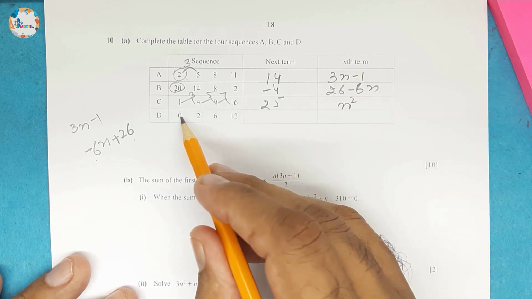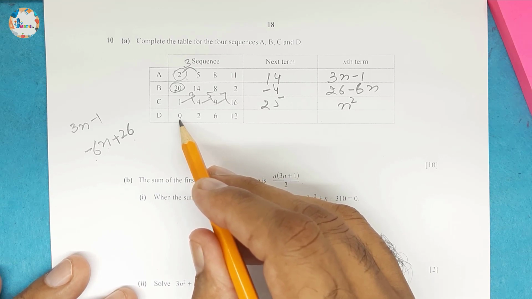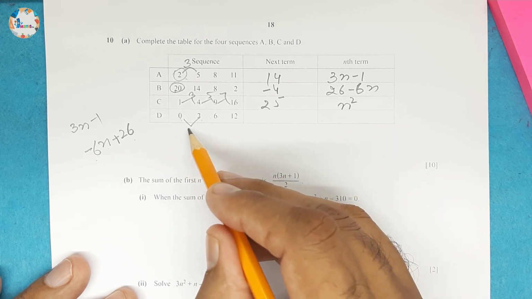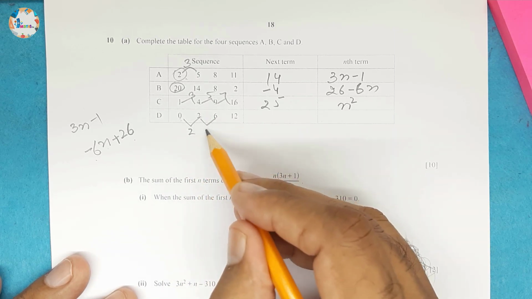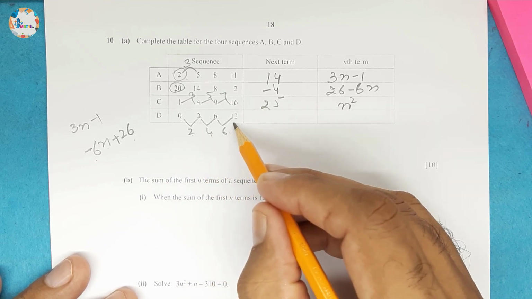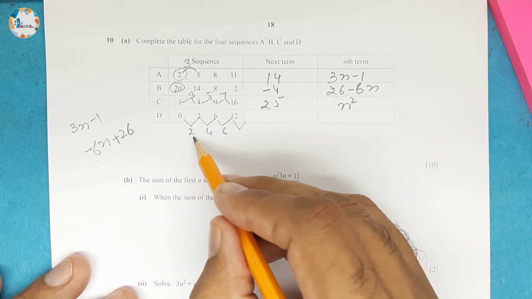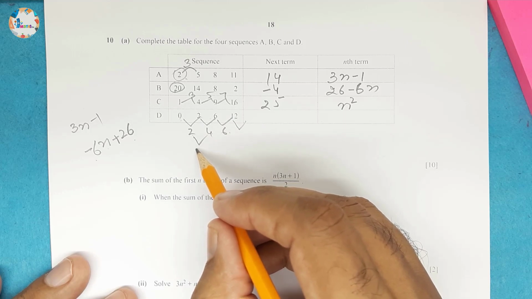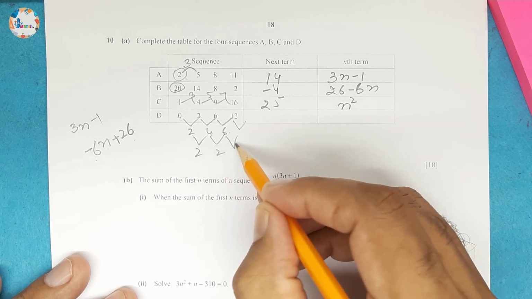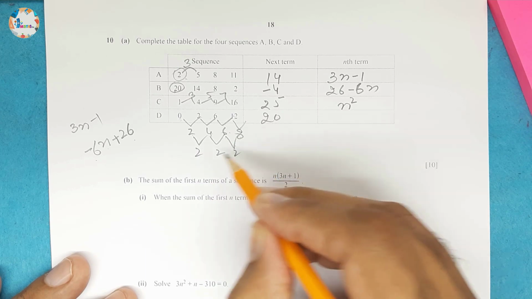Now this one will be what? This is 0, 2, 6. So this first order difference is 2, then 4, then 6, and 2, 4, 6. What we can do, we can check the second order difference. So this will be 2, this one also will be 2, so this will be 8. So 8, this should be 20 over here. So the second order difference is 2.